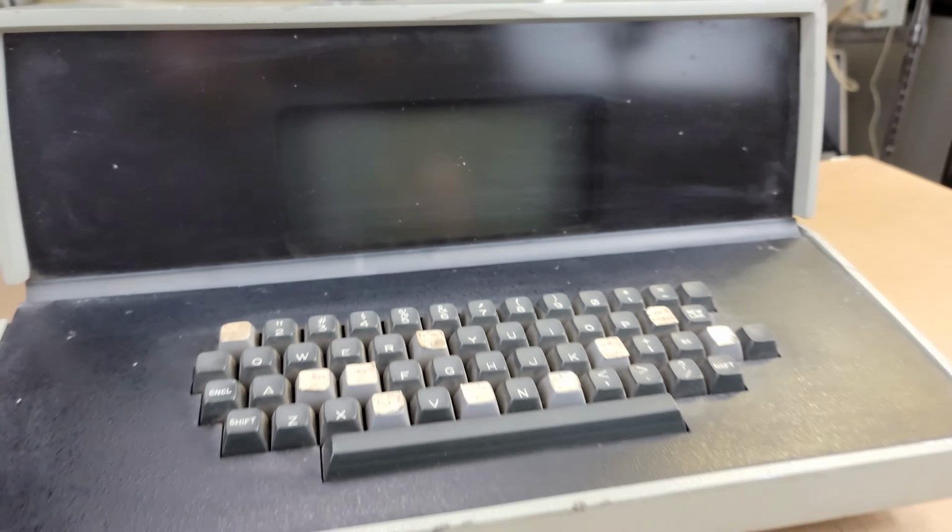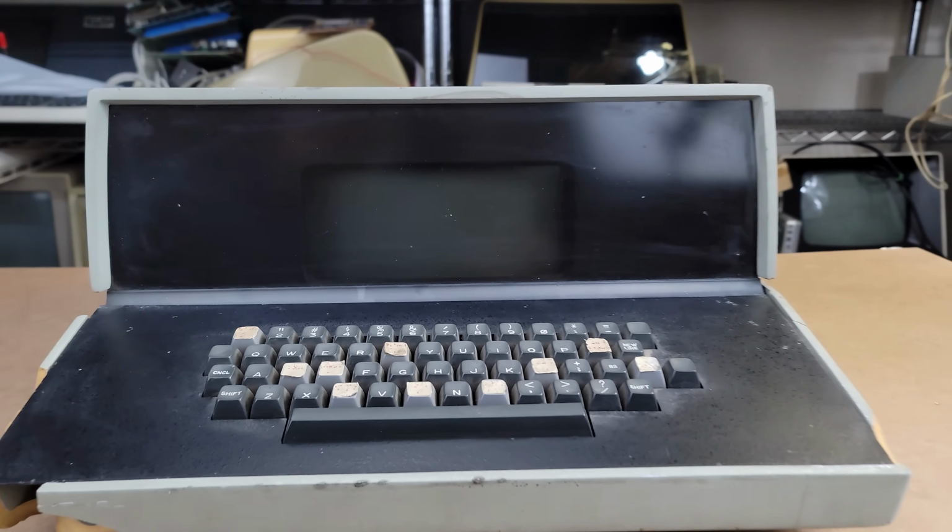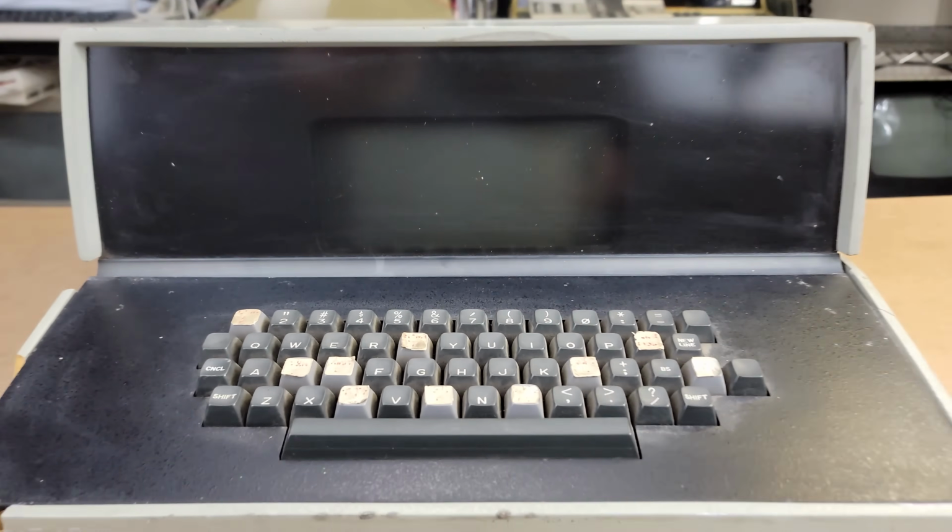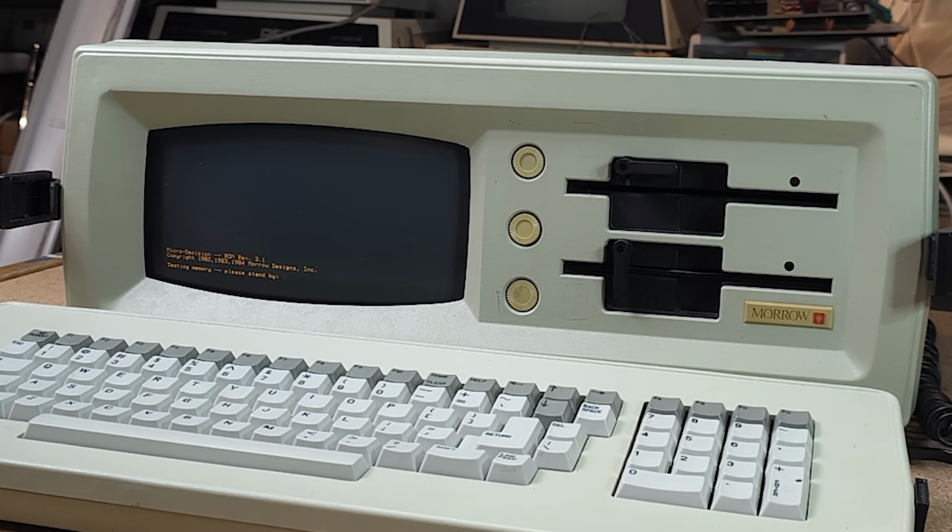Speaking of the monitor, one of the things that attracted me to this machine was the apparently wide aspect ratio looking monitor. There was such a thing as wide aspect ratio CRTs. I have a Moro MD3P computer that has such a thing. They're pretty cool and unusual looking.